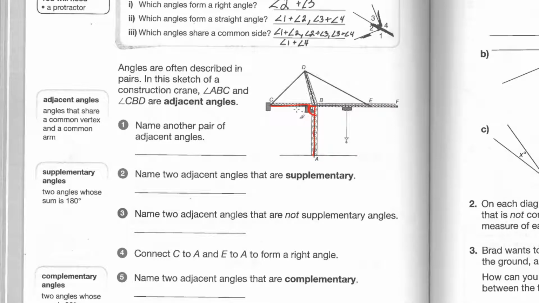And angle CBD is the angle formed between C and D passing through B. So it's this angle right there. They are adjacent angles. Those are angles that share a common vertex and a common arm. A vertex is a point. An arm is just a line. So if I look, what is my common arm? C to B is in both of them, and the common vertex is point B right there.